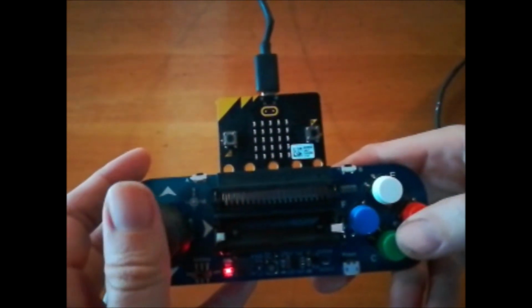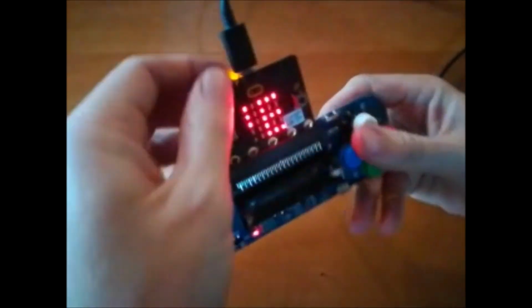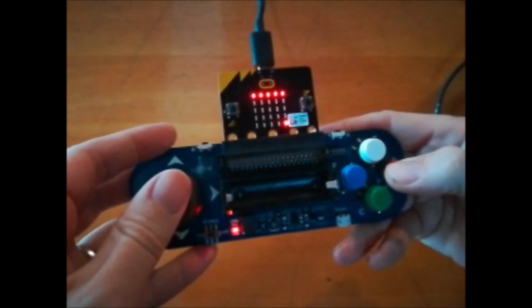7. And if you want to restart, you just push the restart button at the back of the Microbit over here, and then the game starts all over again. So have fun playing with your game.